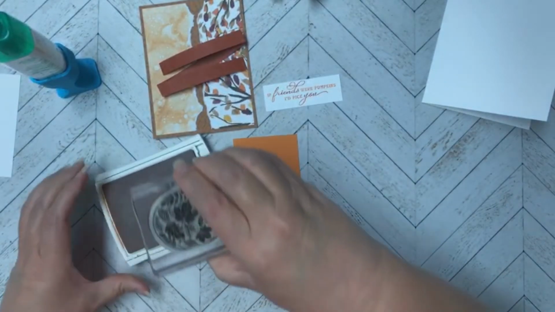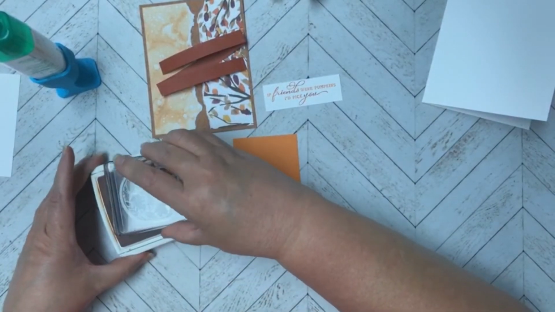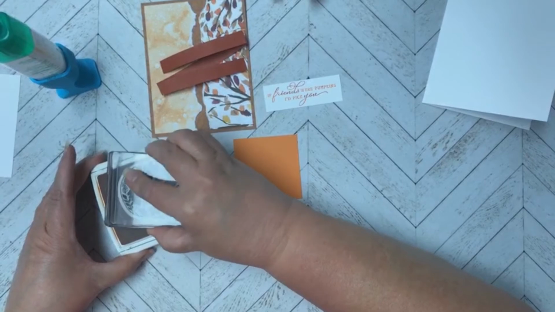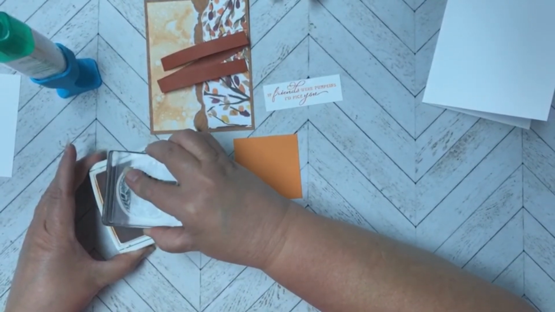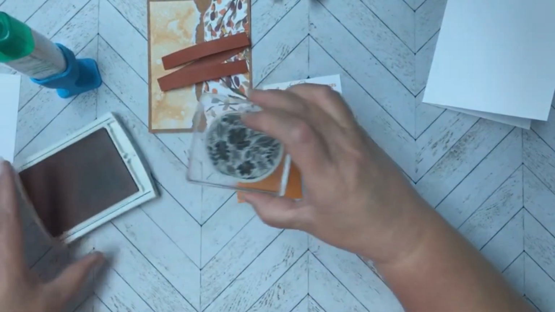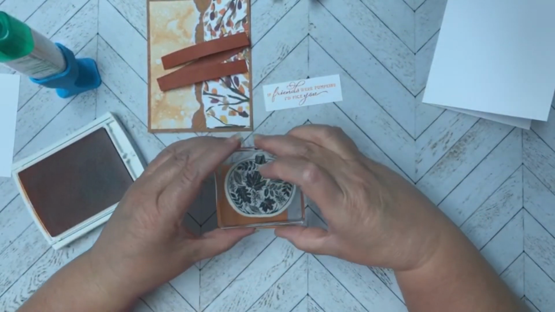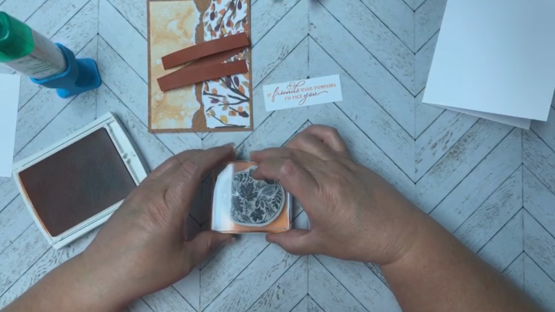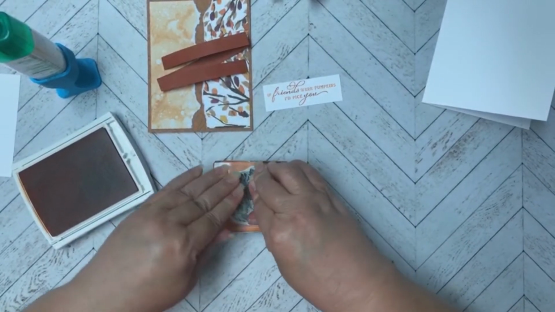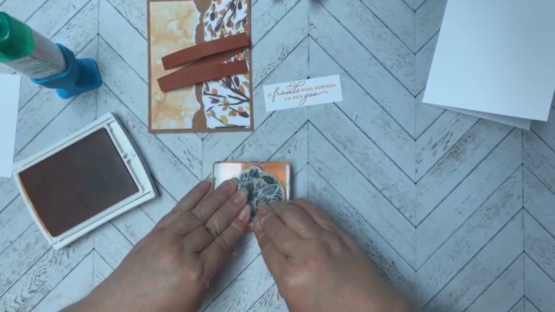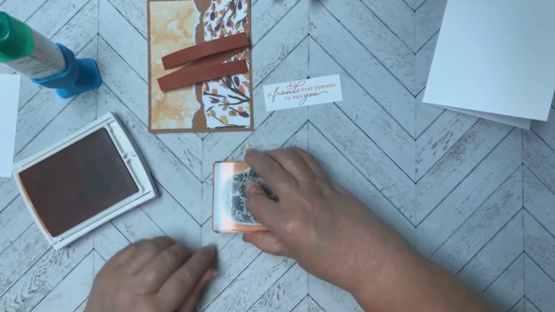the pumpkin that has all these beautiful leaves in it. And I wanted to do a tone on tone because I didn't want a lot of color on this. So just going to go ahead and ink that up and stamp it on our scrap piece of pumpkin pie. Make sure that's nice on there.